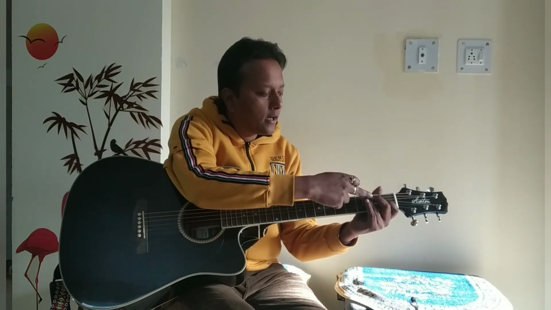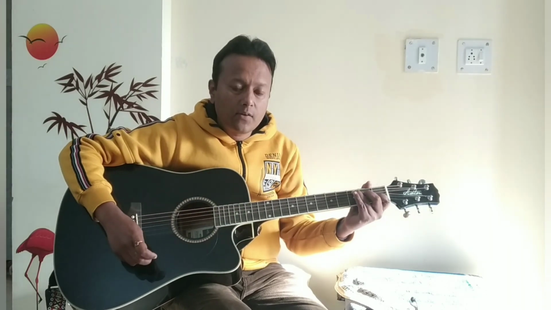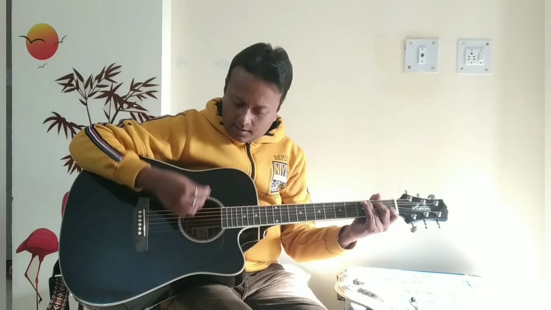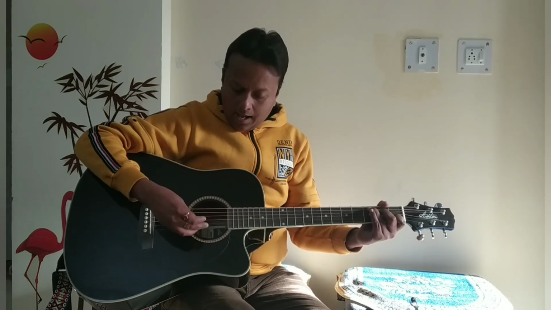You can search on the internet for the chart of C major if you did not understand how to place your fingers. Then you play the first strum on the first 3 top strings, and the second strum on the 3 lower strings. So first here on the top, the second here below.